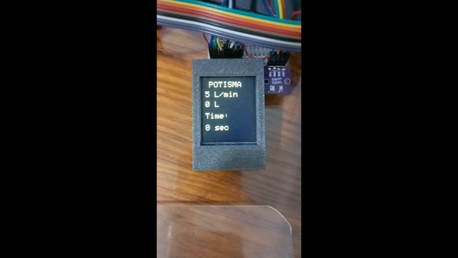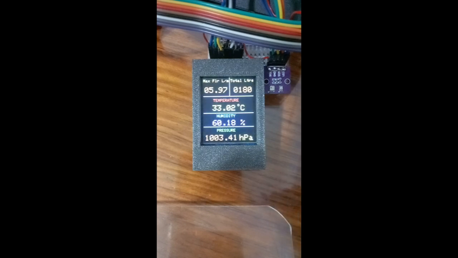Okay, as you can see here, the whole sensor worked. That means that I have some data from it. Okay, if the screen switches, you will see that data.